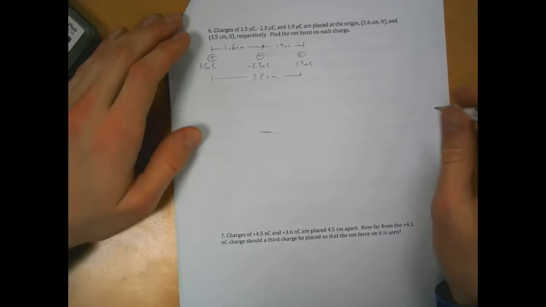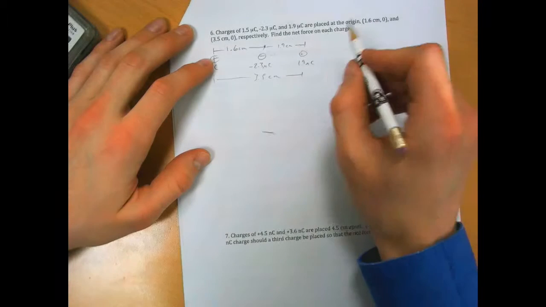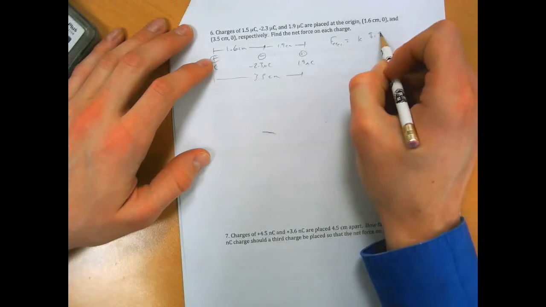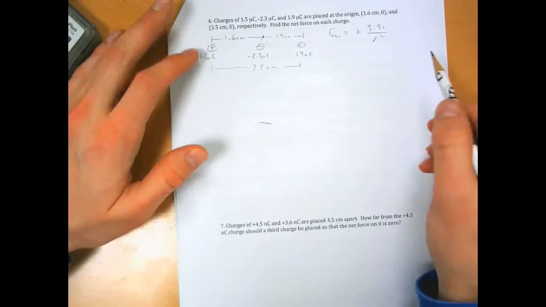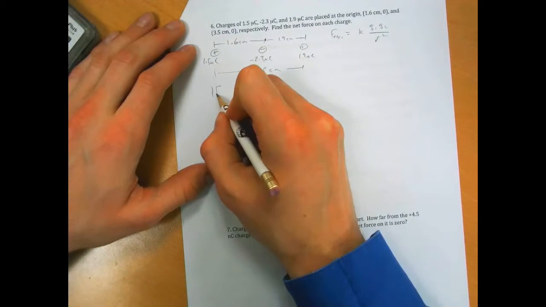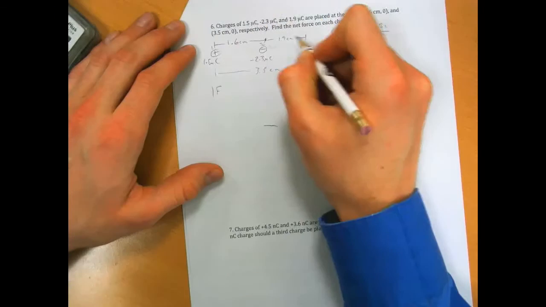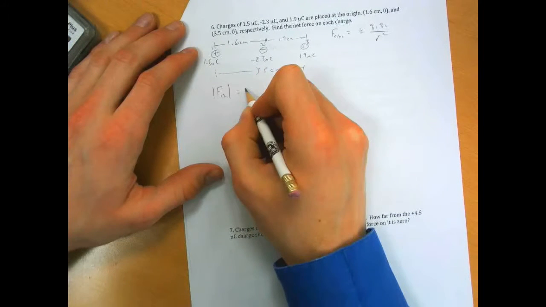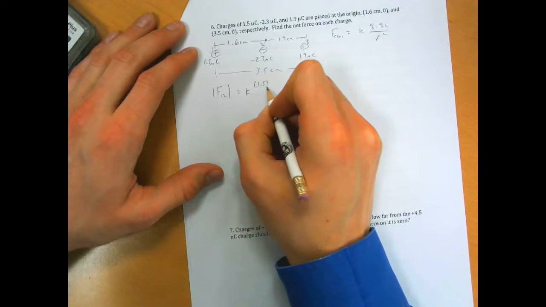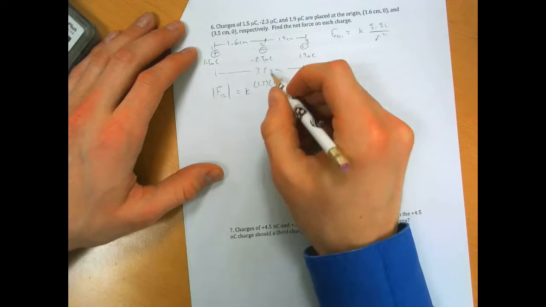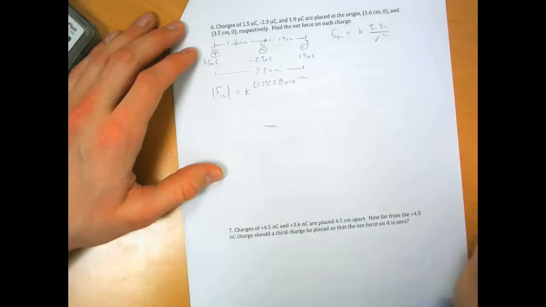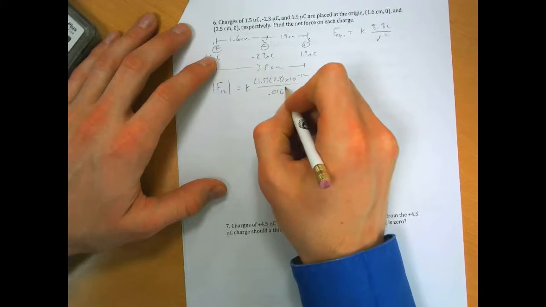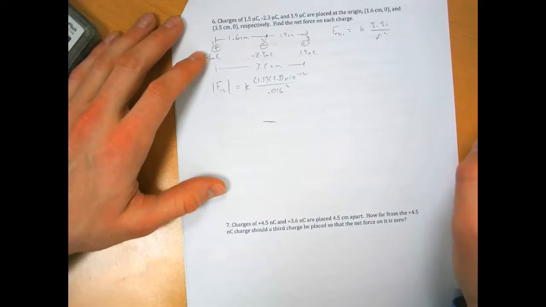Applying our formula, we know electric force is k Q1 Q2 over r squared. So the magnitude of the force, I'll call those 1, 2, and 3 just for clarity. The magnitude of the force between 1 and 2 is k times 1.5 times 2.3. Each of those are times 10 to the minus 6, so that's times 10 to the minus 12, over 1.6 centimeters, which is 0.016 squared. So that's the magnitude of the force between 1 and 2.